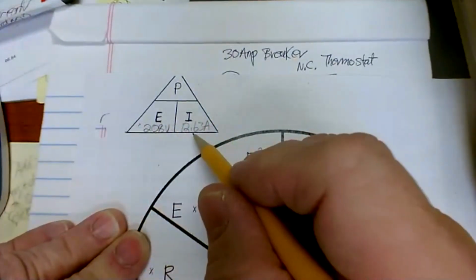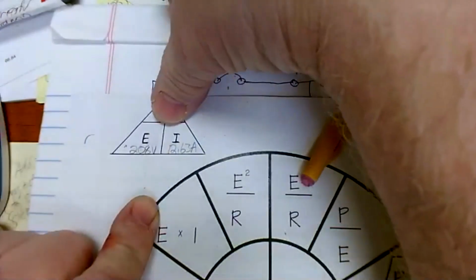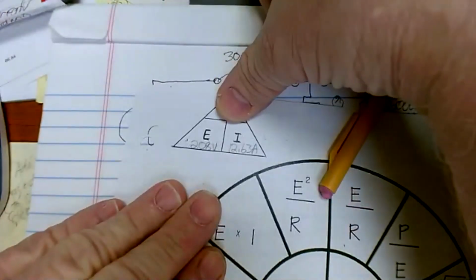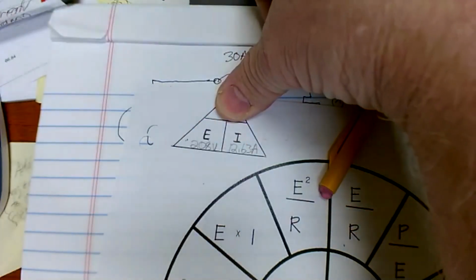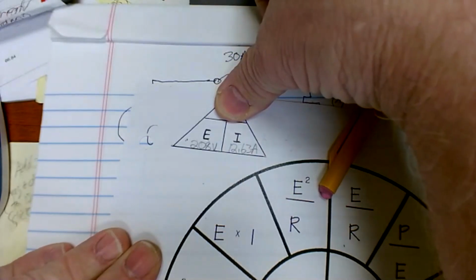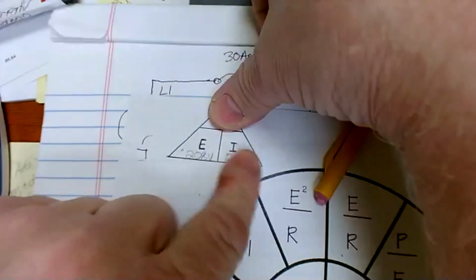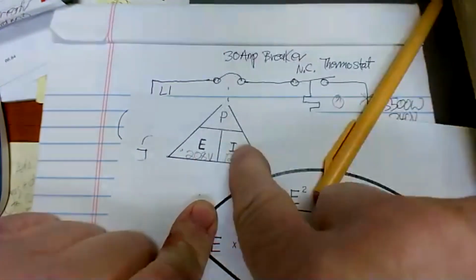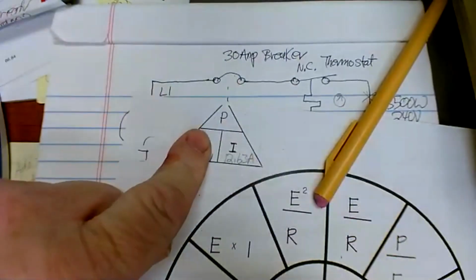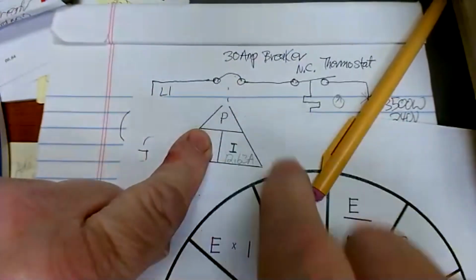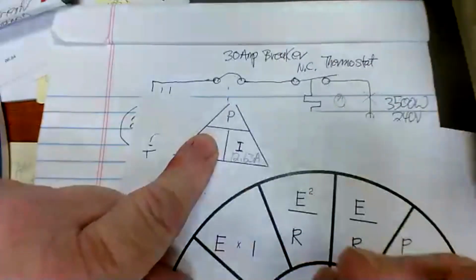So if I'm searching for wattage, I put my thumb over this, right? I cover it up, and when the letters are side by side, you multiply. Everybody got that? When the unknown is on top and the others are side by side, it's multiplication. If the unknown is here, this is division. If the unknown is E, then it's division here. The triangles are really great for covering up the unknown, and the formula just comes right out at you.